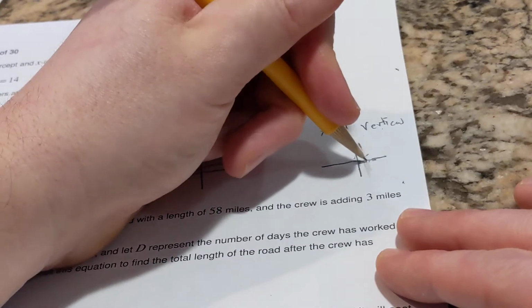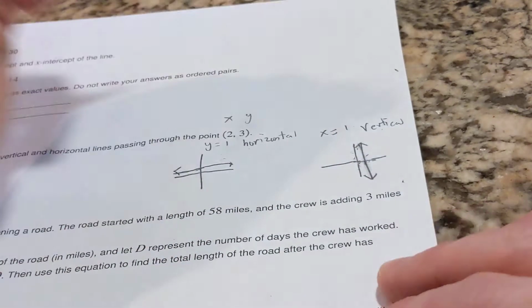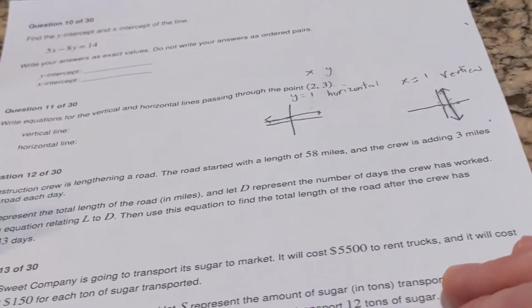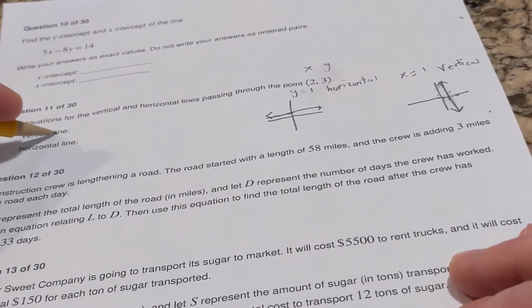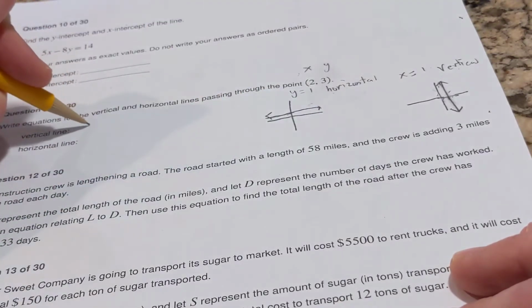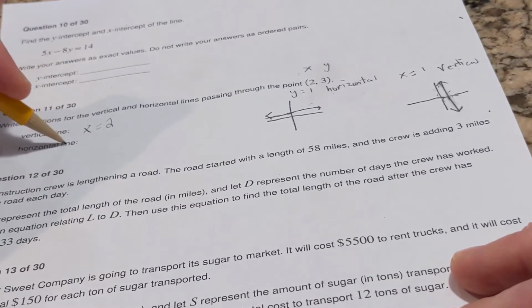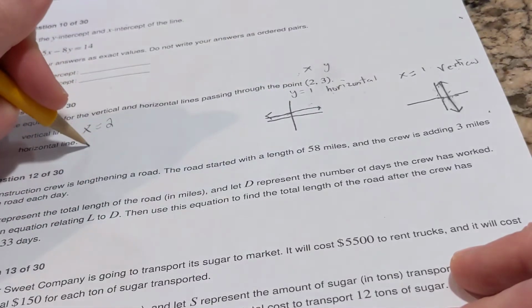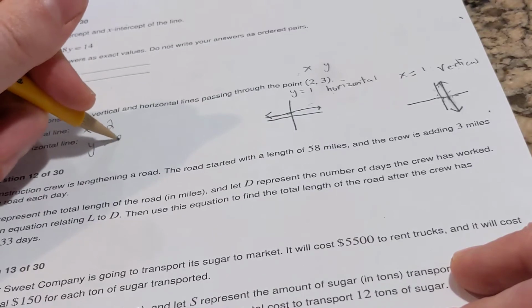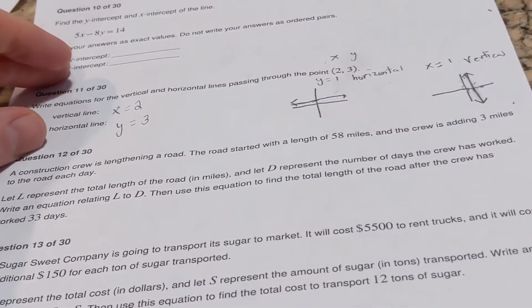That's going to have an x-intercept of 1, so that would be x equals 1. Okay, so here's how you do this. Vertical line, we know verticals are x's. What's the x at this point? 2. Horizontals are y. That's going to be y equals 3.